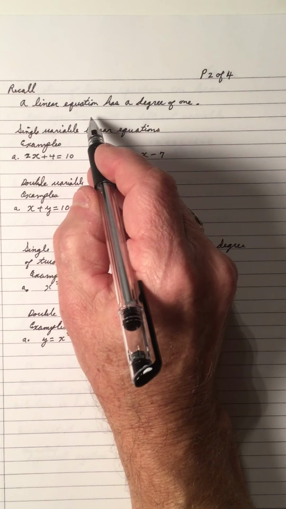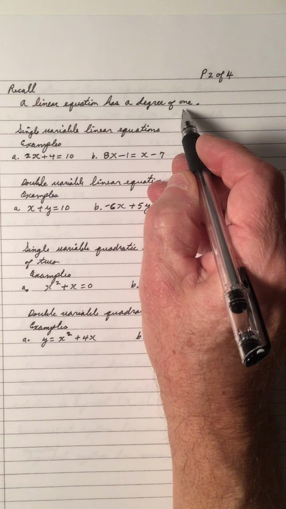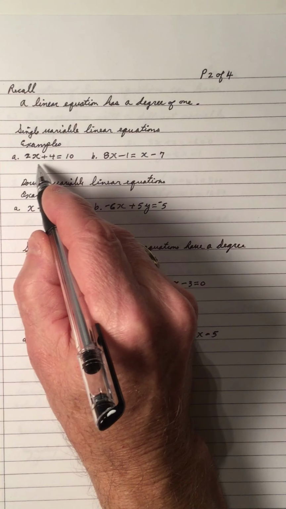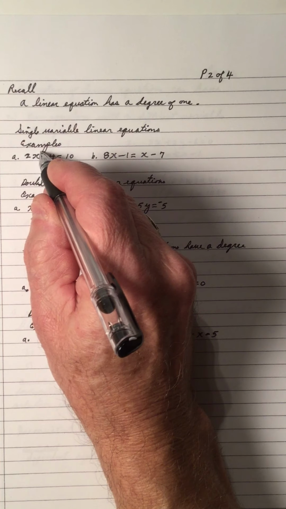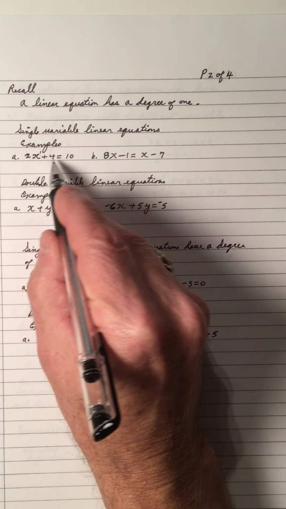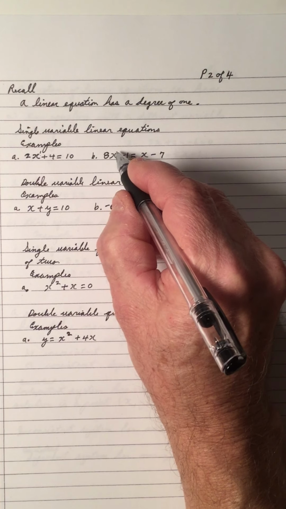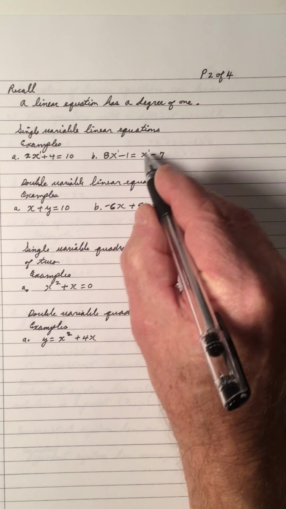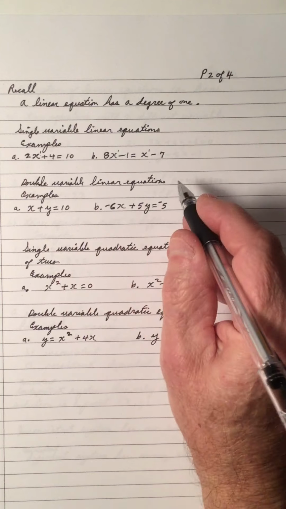Recall, a linear equation has a degree of 1. A single variable linear equation is 2x plus 4 equals 10. Notice the degree is 1. It's only one variable. Or 8x minus 1 equals x minus 7. Again, the degree is 1.